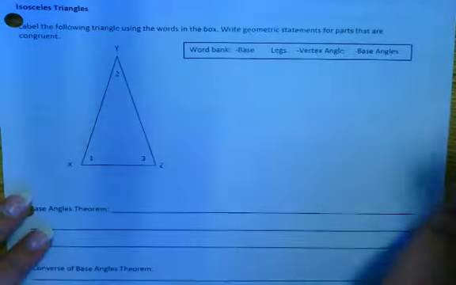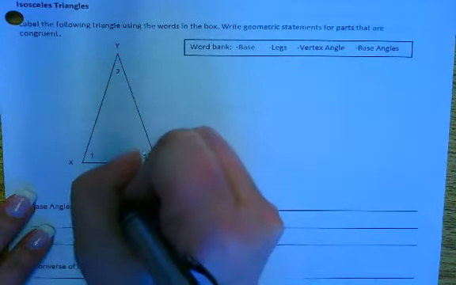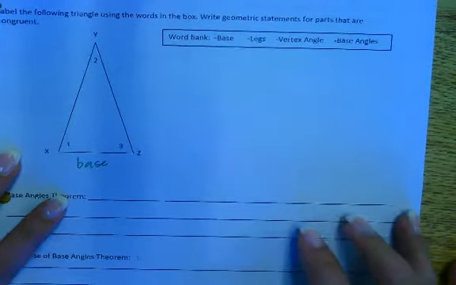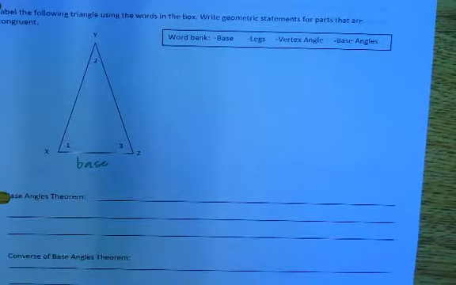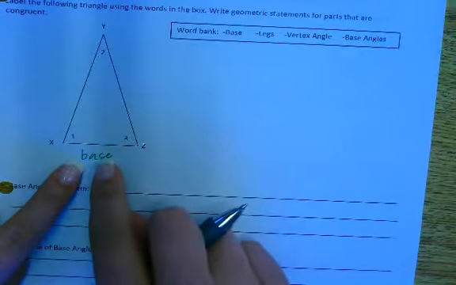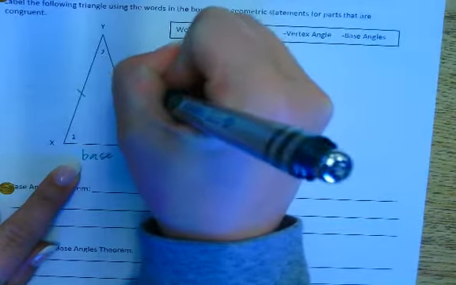Our base would be XZ. Isosceles triangles have a base and legs. The one that is not the base, or the two that are not the base, are called the legs.